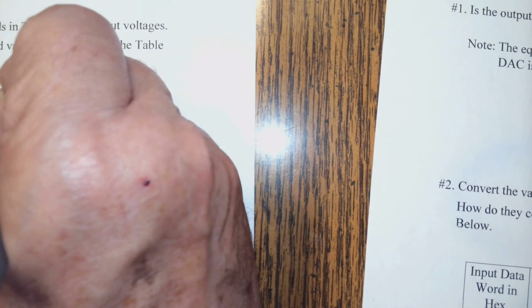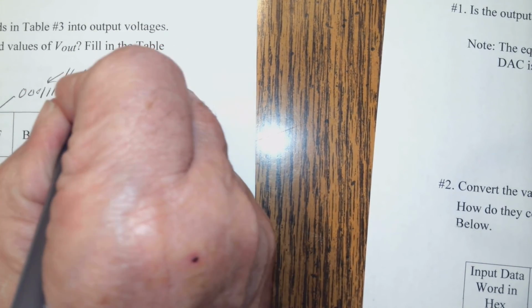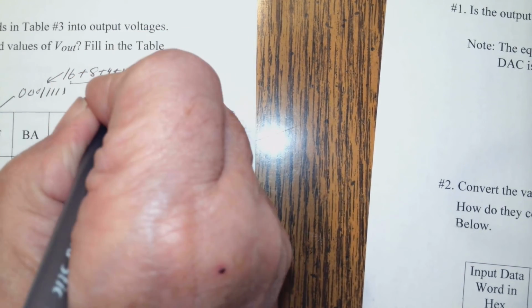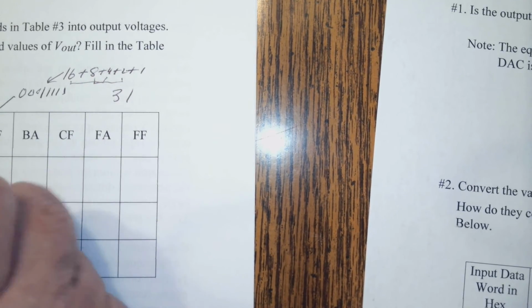What's this in decimal? Well, in decimal, this guy has a worth of 16 plus 8, plus 4, plus 2, plus 1. 4 and 16 are equal to 20. 8 and 2 is equal to 10, which says 31. So the word in decimal is 31.